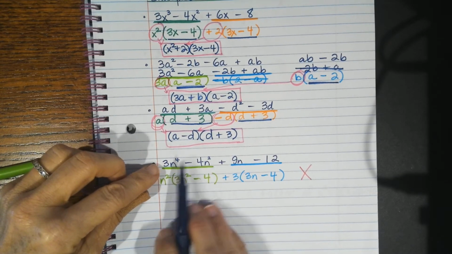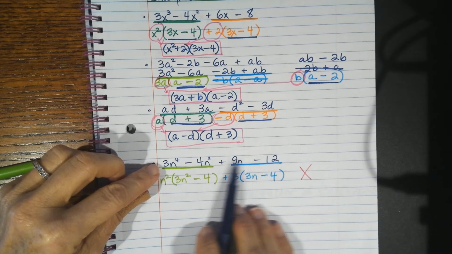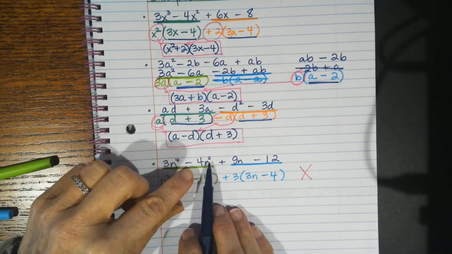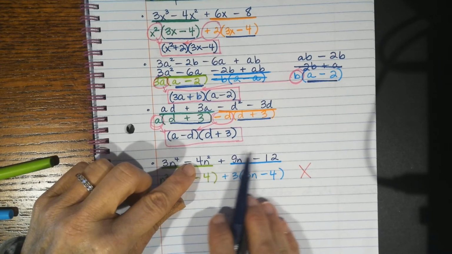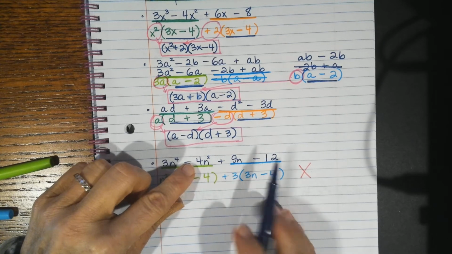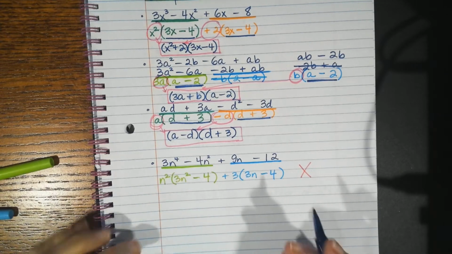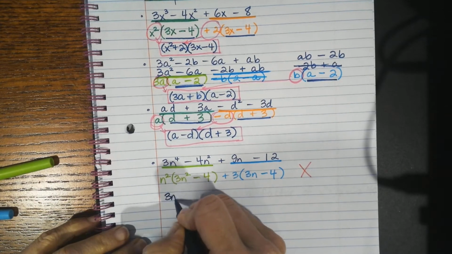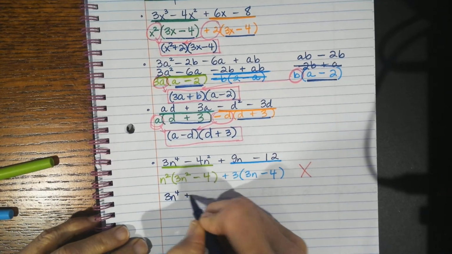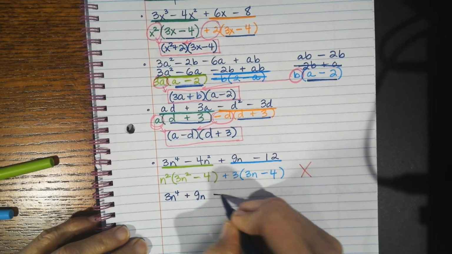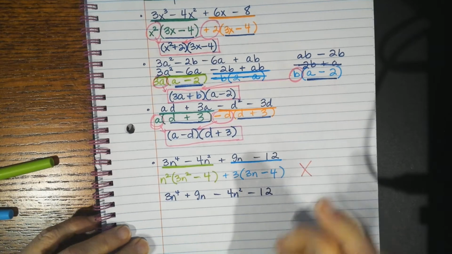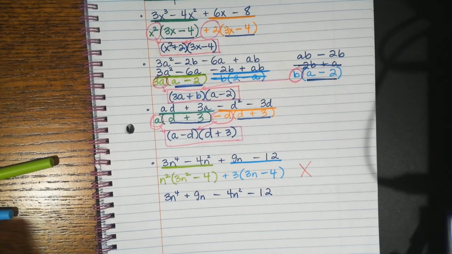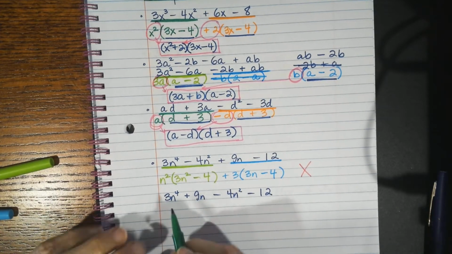I could also group it with the 12. But then I look at this, my 4n squared. Well, I could group those two together with an n, or I could group those two together with a 4. So I think what I'll do is I'll just swap these and see what happens. 3n to the fourth plus 9n minus 4n squared minus 12, and I'll try it that way. Okay, and let's see if we have any better luck.